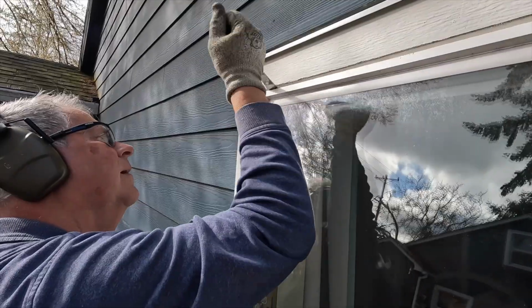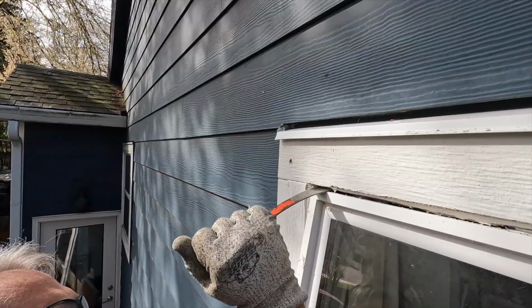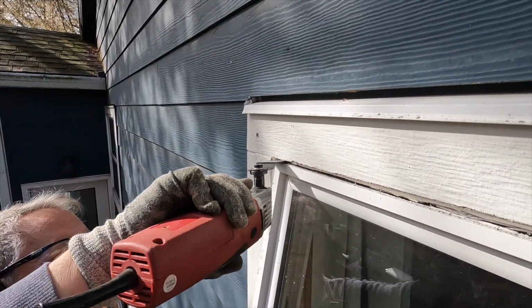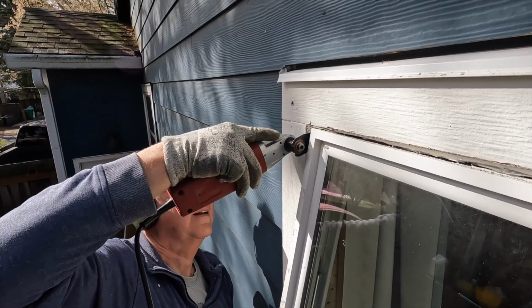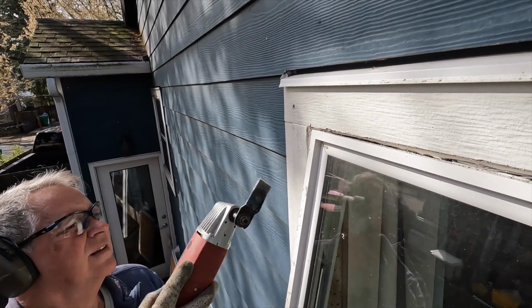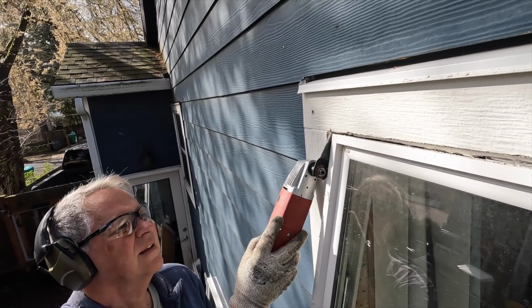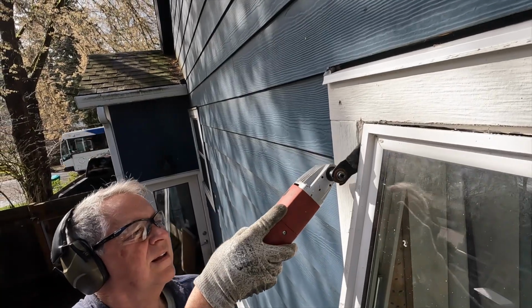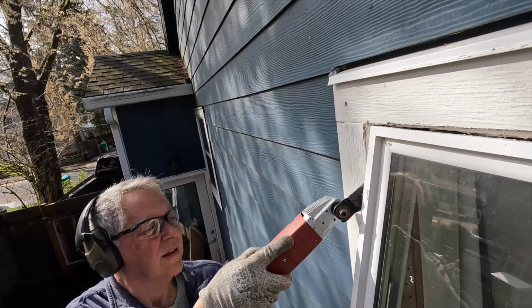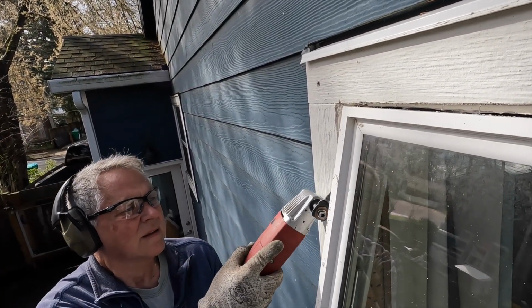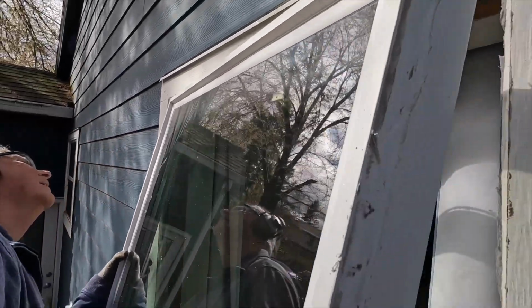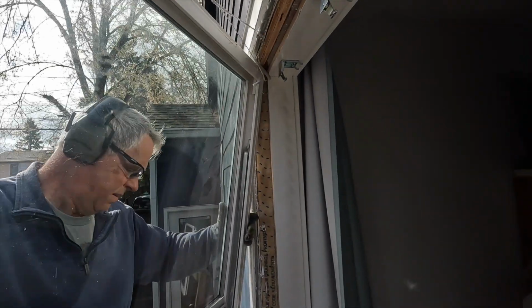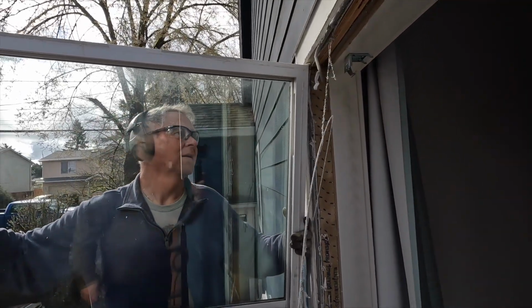A little bit of caulking. Cut it. Piece of plastic.